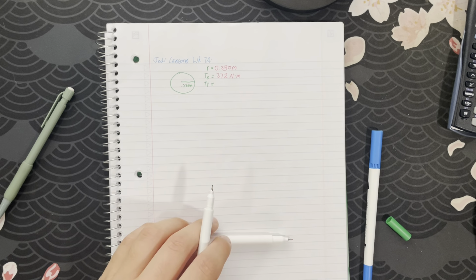We are working with frictional force, so for force we're just going to use F, in newtons. And the angle between the radius vector from the axle to the ground and the frictional force will equal theta, and that will be in degrees.